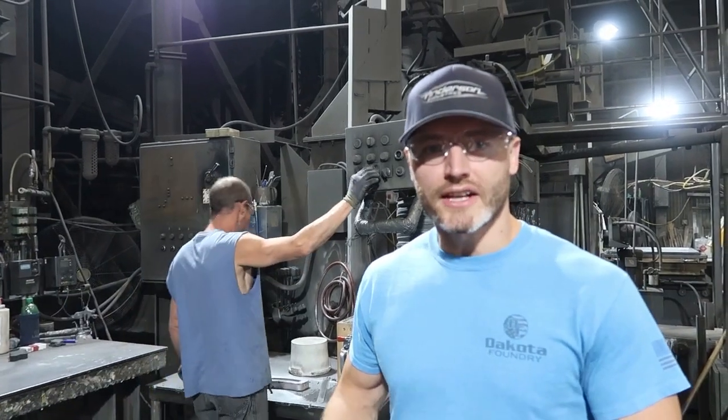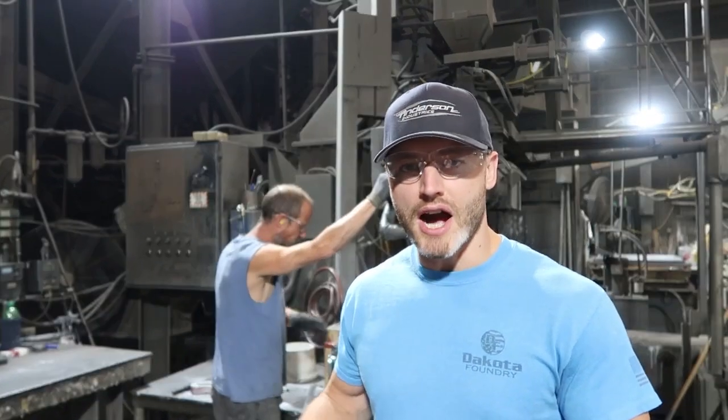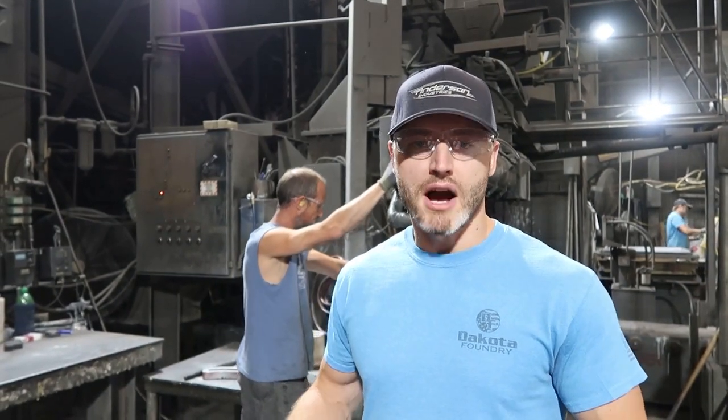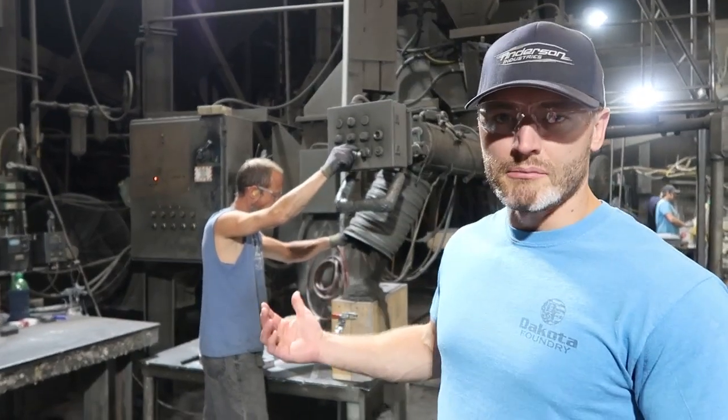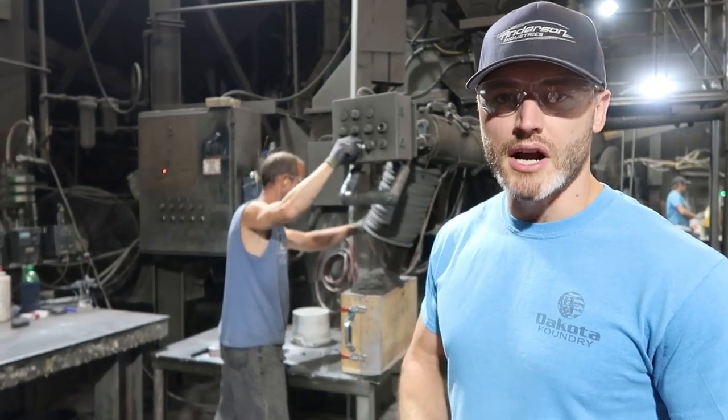This is our no-bake core production area. So this is where we have boxes that are large cores or boxes that we have to fill by hand with no-bake. So we've got a mixer and a process here to fill those cores and make them manually.